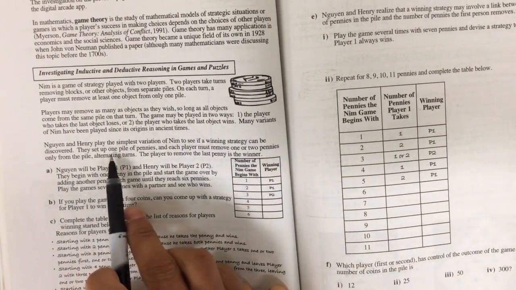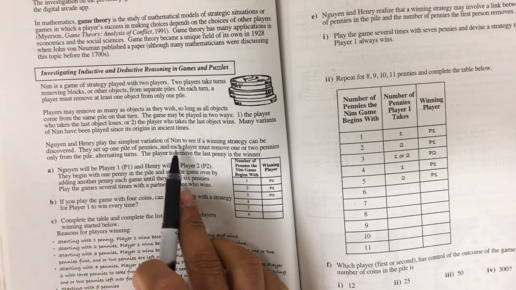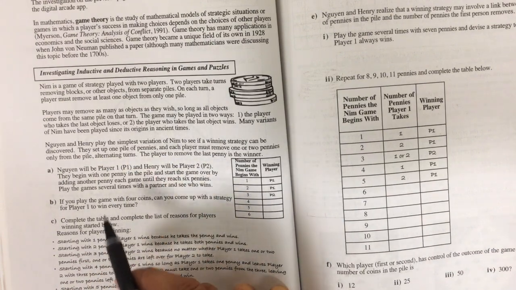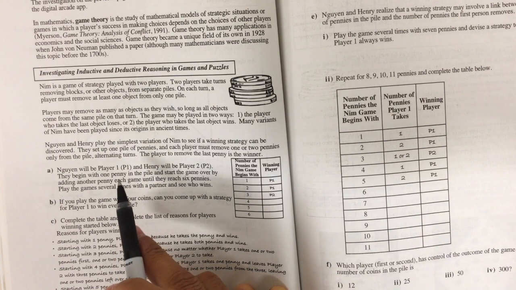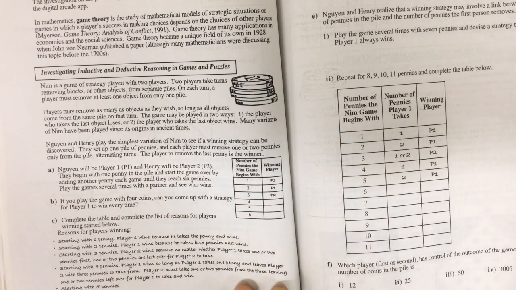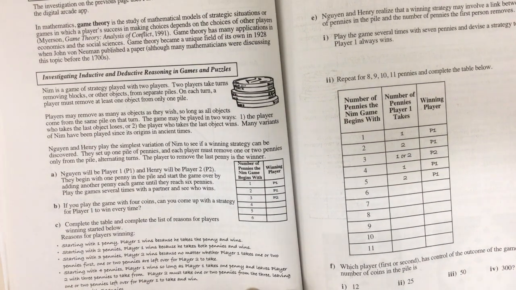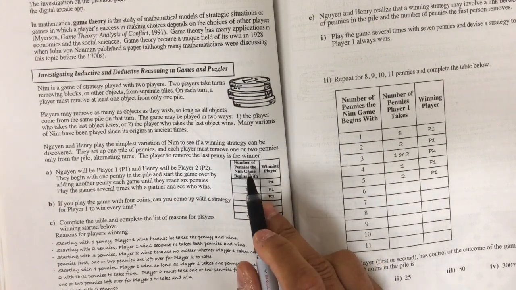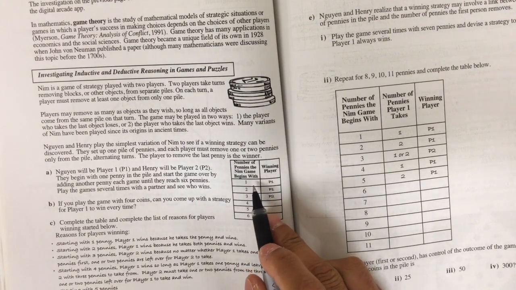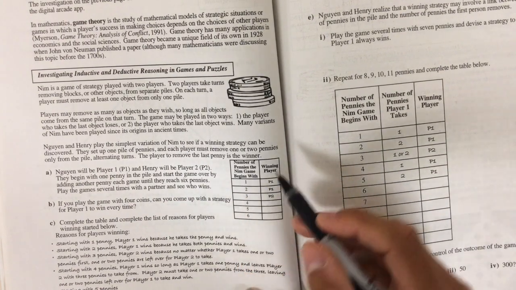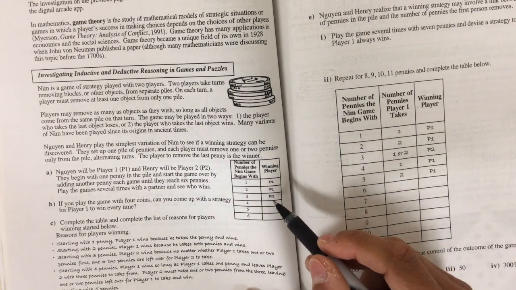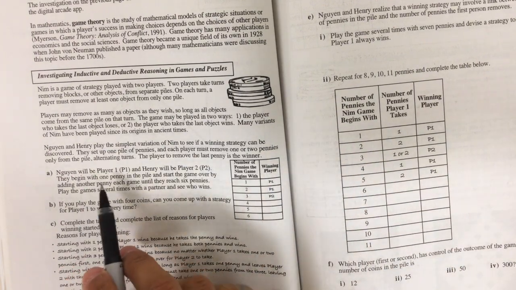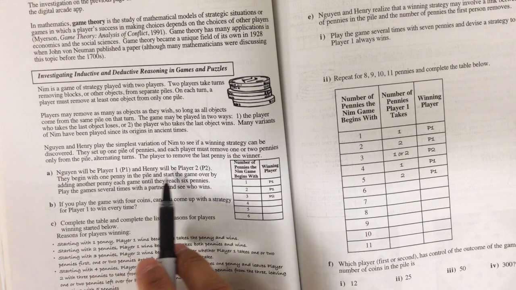So Wen and Harry play the simplest variation of this game called NIM to see if a winning strategy can be discovered. They set up one pile of pennies, and each player must remove 1 or 2 pennies only from the pile, and then they alternate turns, and the player to remove the last penny is the winner. The number of pennies the NIM game begins with goes from 1 to 6, and then the winning player. So Wen will be player number 1 and Henry will be player 2.